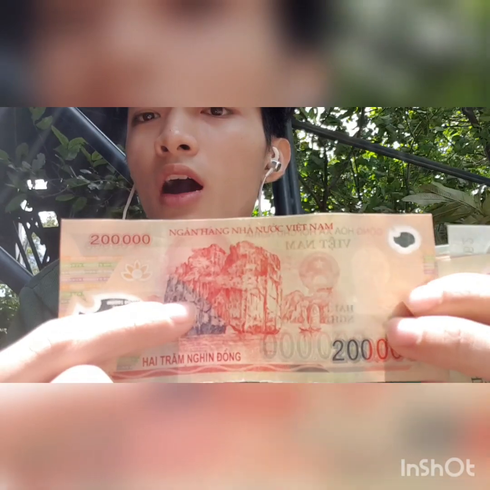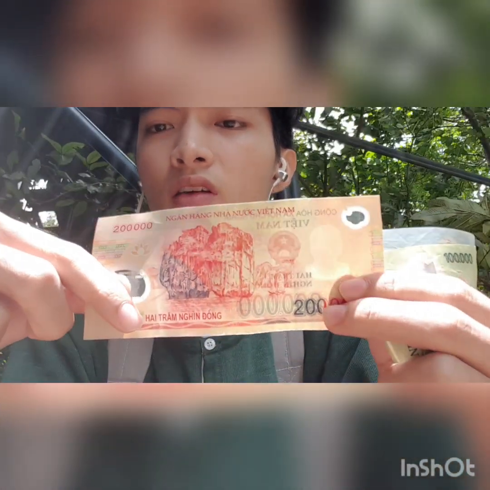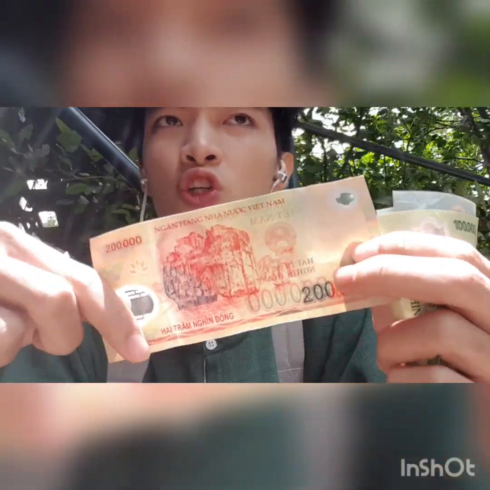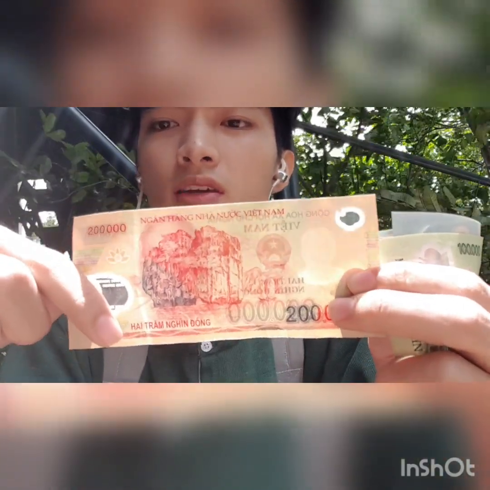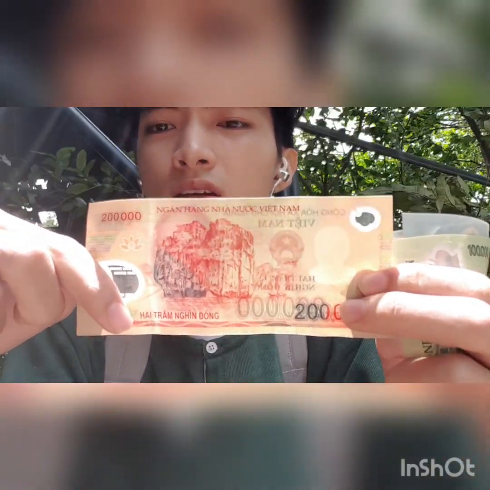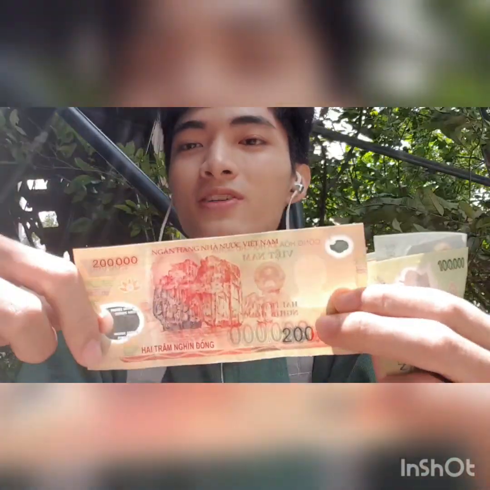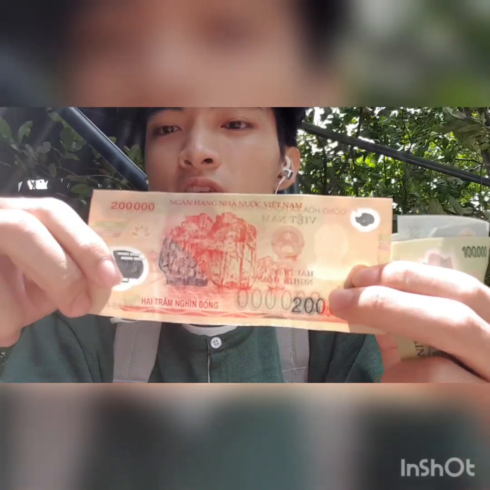When you come to Ha Long Bay, you can see a lot of islands with very different shapes, very magnificent and safe. It's very beautiful because I once had the opportunity to go to this place.